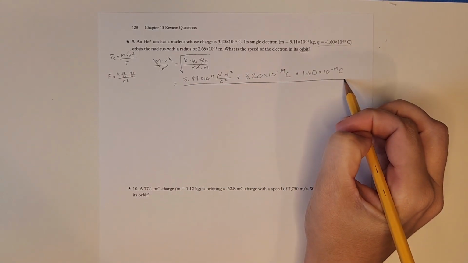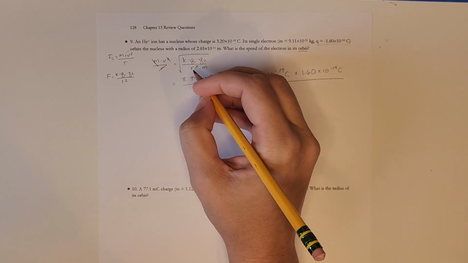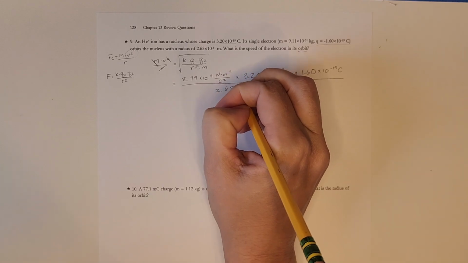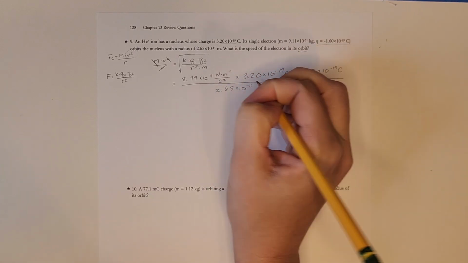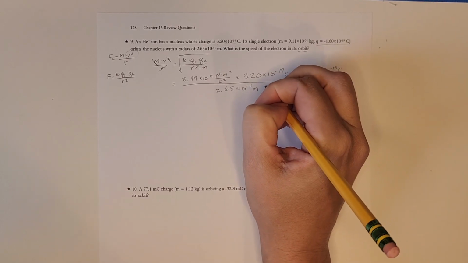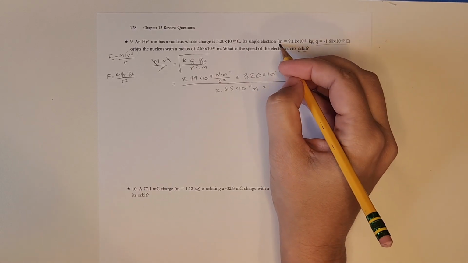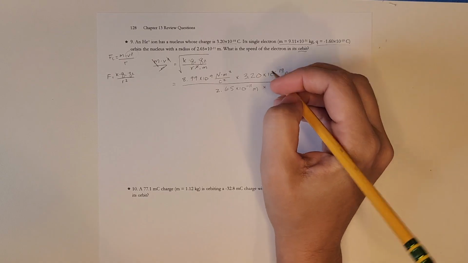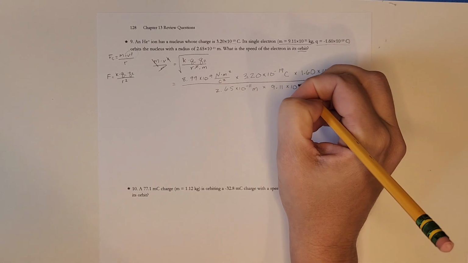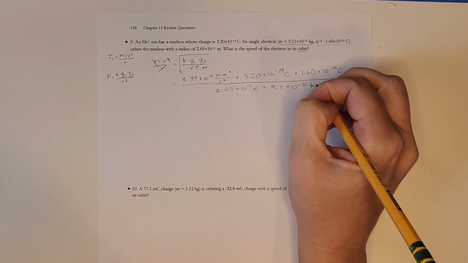And dividing all of that by our radius, which is 2.65 times 10 to the negative 11th meters, times our mass, right here, 9.11 times 10 to the negative 31 kilograms.